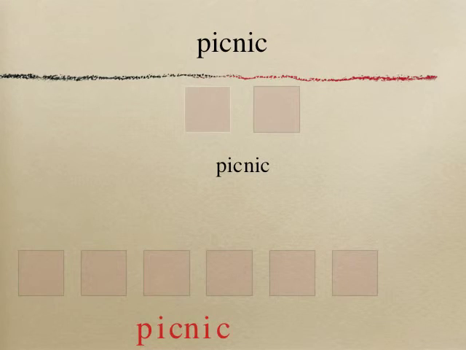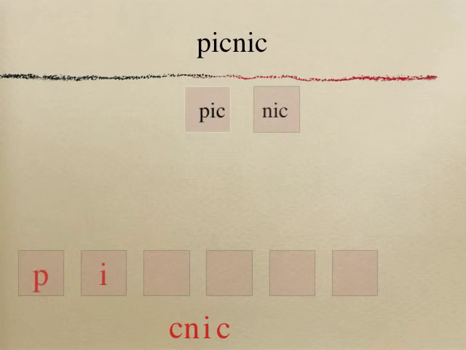Picnic. Again, let's find our vowels. And this is one of the few times we have the same vowel in both places. Find your consonants. Let's split them between the consonants. Pick, nick. Okay. P, that's a P. I, that's an I. C, K. You're just going to have to remember this is the K sound.